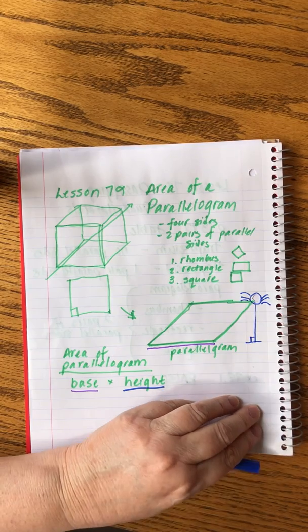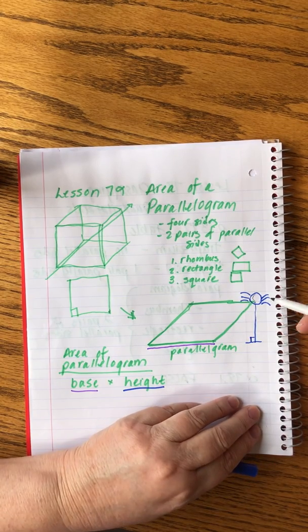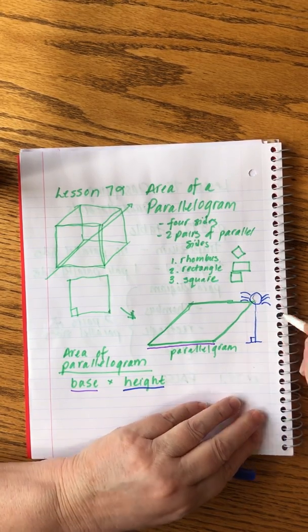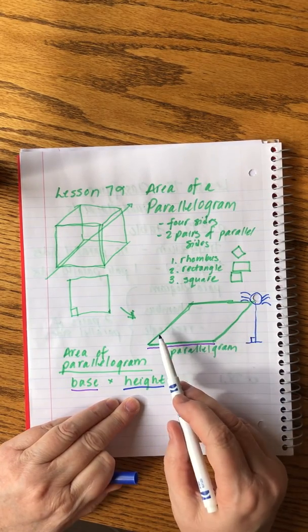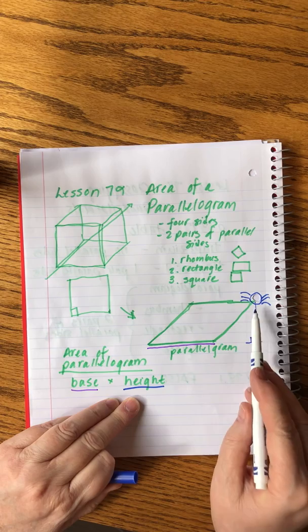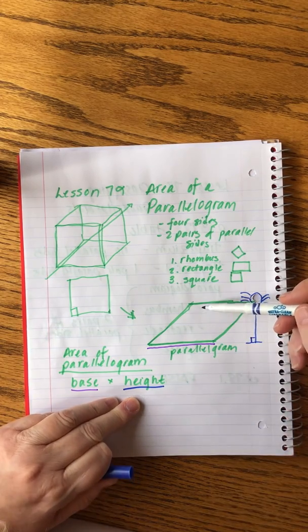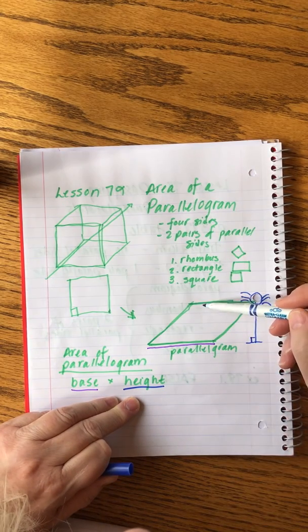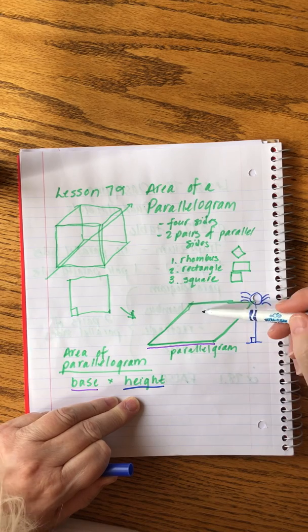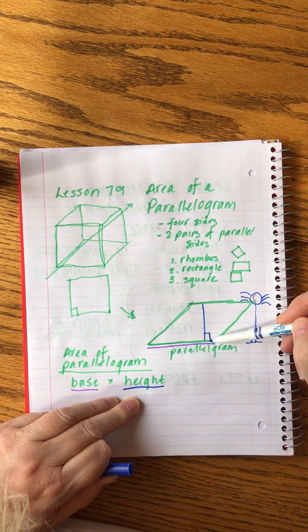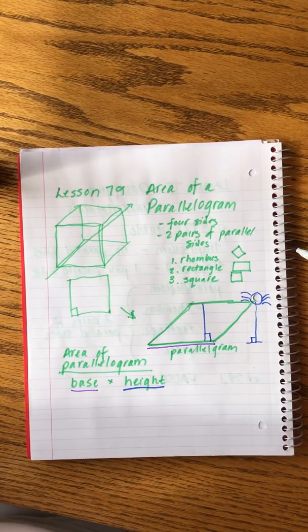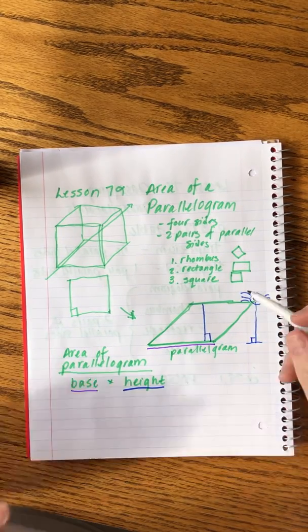Spiders show up a lot in geometry, which is really nice of them because they're helpful. This is the height of the parallelogram. It is not the length of the side. It is the distance from the top to the bottom straight down. The spider could also climb here because all of this is the same height, and the height could be measured inside the shape of the parallelogram. That's fine, as long as he's at the highest point.